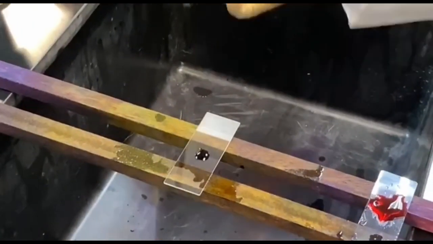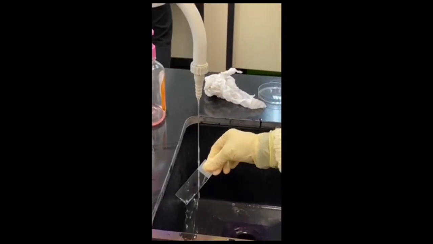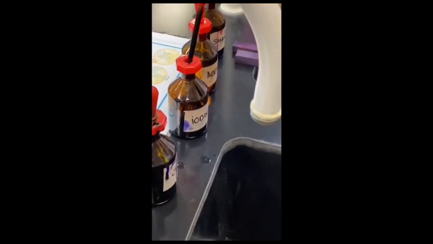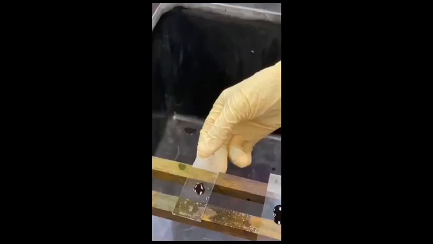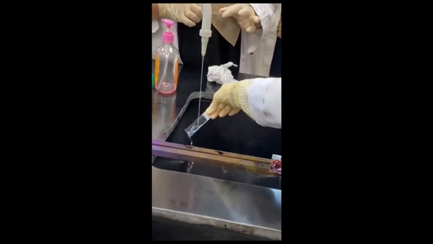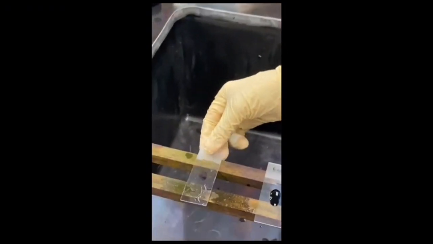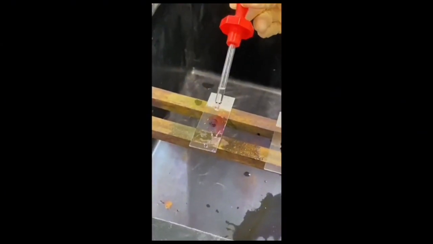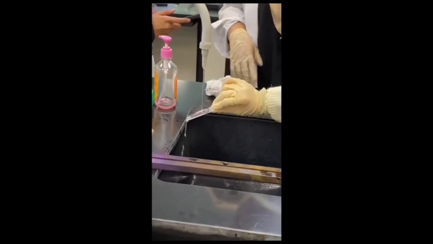Add a few drops of crystal violet. After 1 minute, rinse the slide. And then add a few drops of gram iodine to cover the bacteria. And after 1 minute, rinse the slide again. Next, add a few drops of decolorizer and then rinse the slide again.